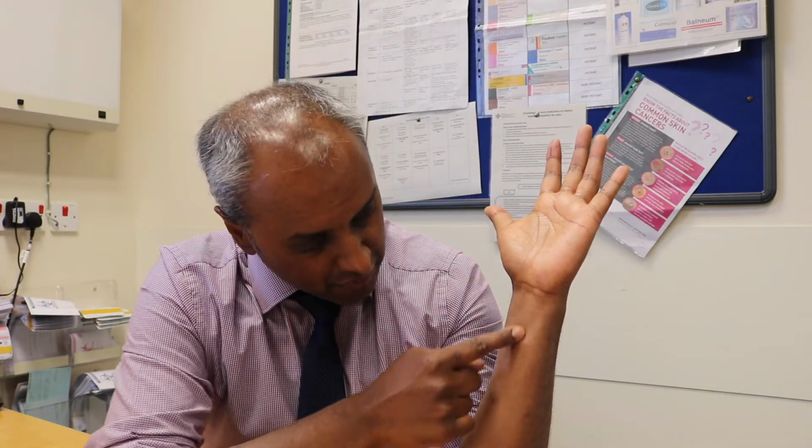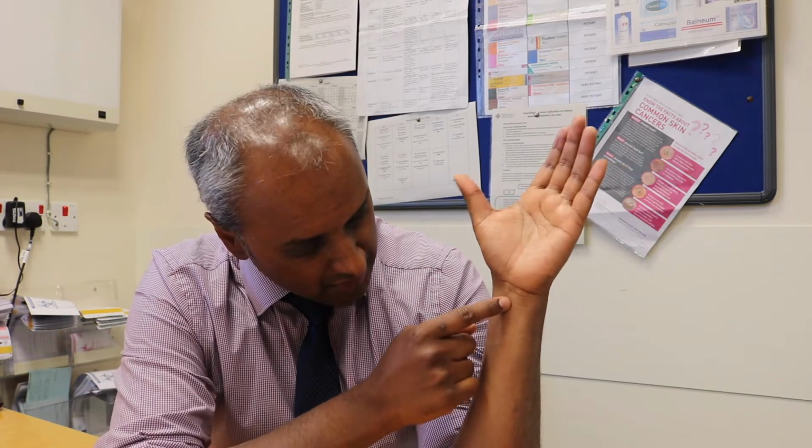The other test is the Tinel sign. Tinel sign is basically gentle tapping on an irritated nerve. It was initially described in nerve injury, where a nerve is cut or severed or stretched, but it can also be used in nerve compression to identify the site, basically where the nerve isn't happy, where it's being compressed. And it's very simple. The median nerve runs just to the side of the FCR tendon, right in the centre of the distal forearm.